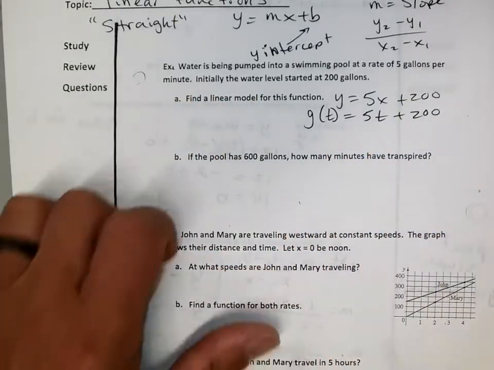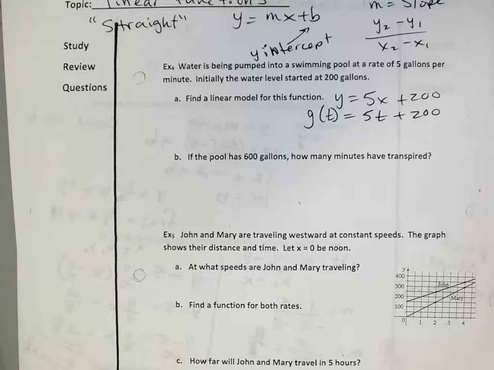I don't expect you to change the variables, okay? But I like to, because the problem doesn't have to do with X and Y. It has to do with gallons of water over time, right? B, if the pool has 600 gallons, how many minutes have transpired?